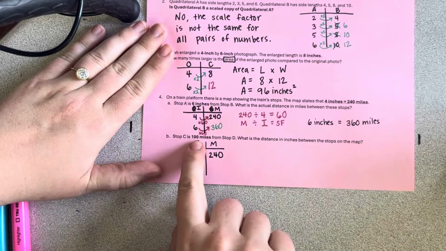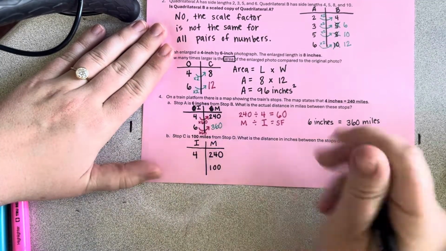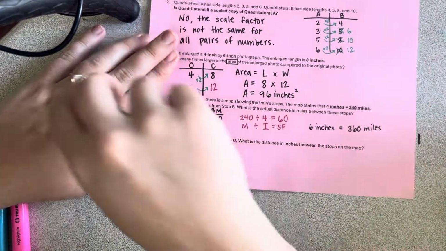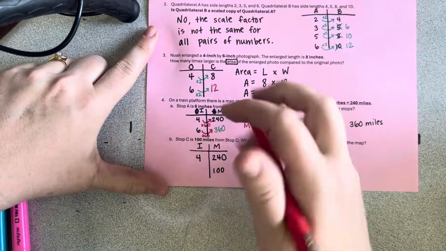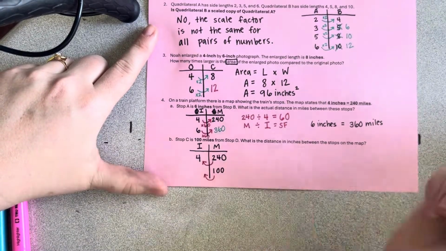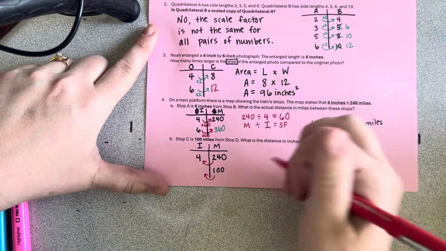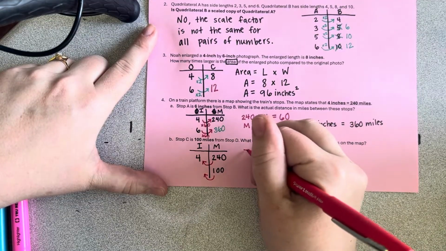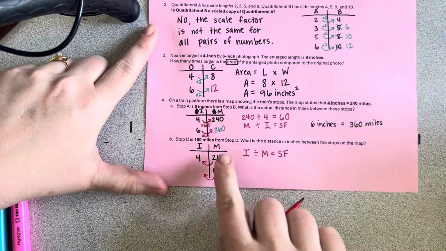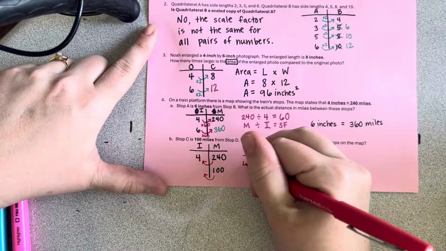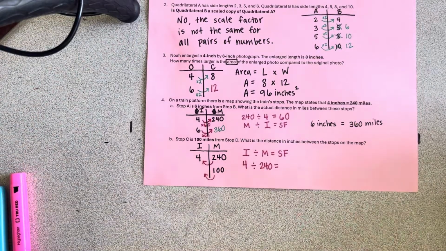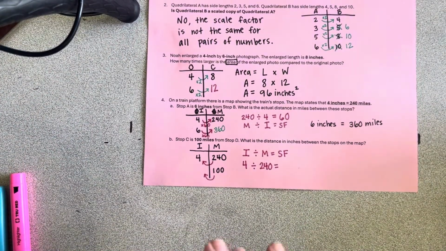What they are asking me to check is if I have 100 miles, how am I going to find the distance in inches? So now my arrows are actually going to be going a different direction than they were in A. They're going from miles to inches, meaning to find my scale factor, I'm actually going to reverse this. So instead of doing miles divided by inches, I'm going to take inches divided by miles to find my scale factor. So 4 was the inches I was given divided by its corresponding miles, which was 240, and 4 divided by 240.